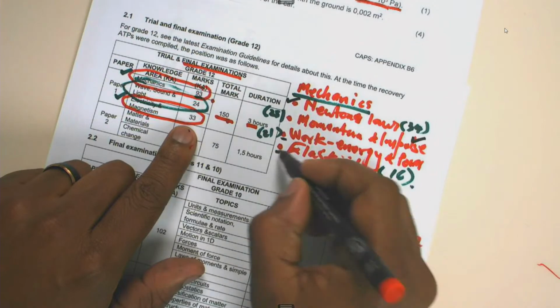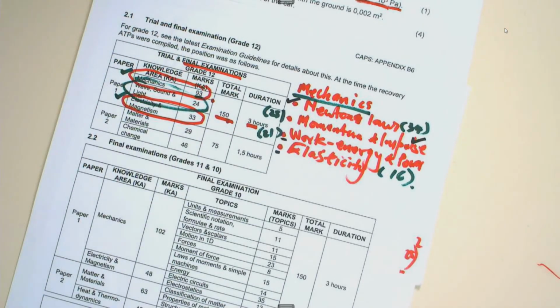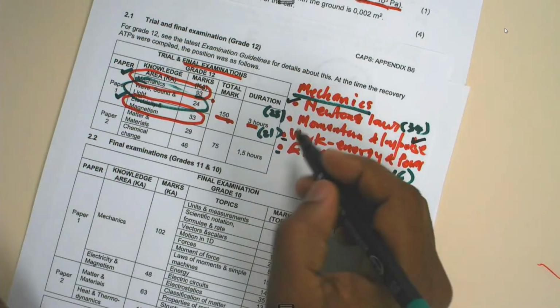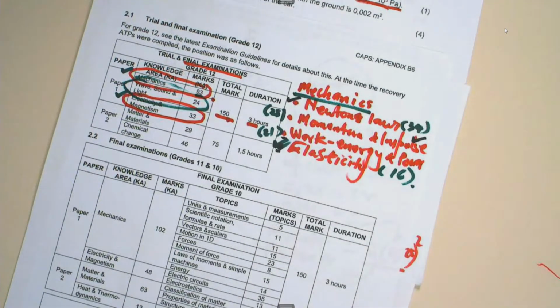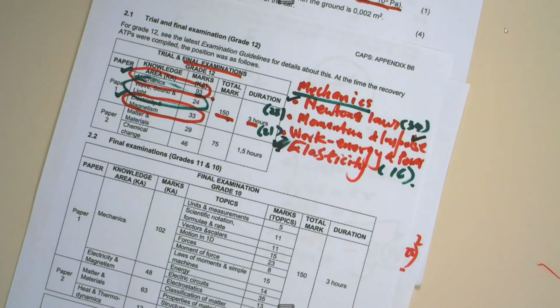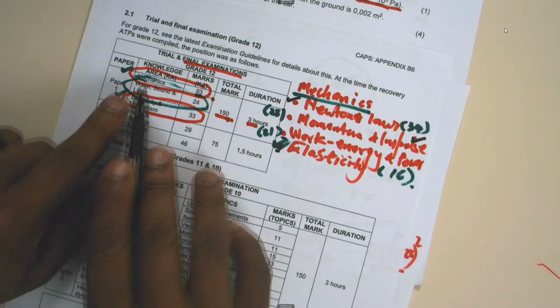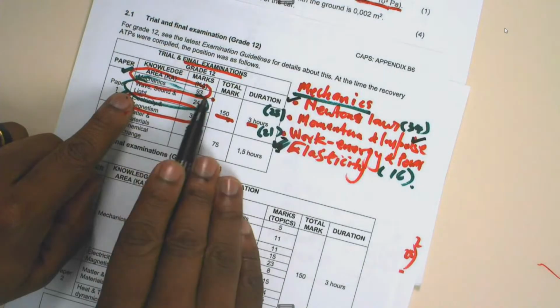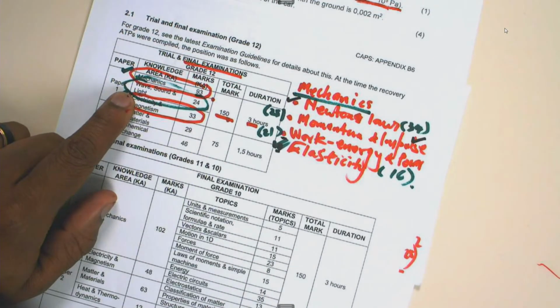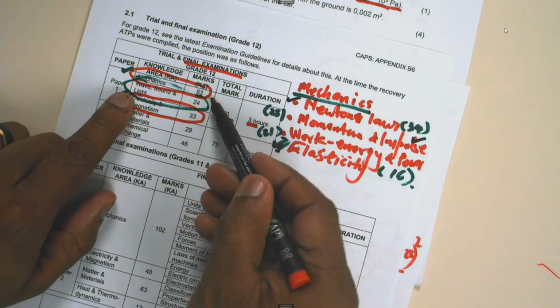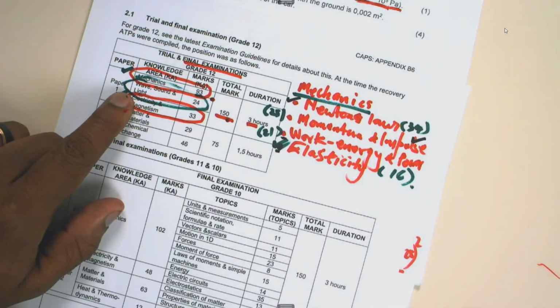So I can easily say we have now just completed elasticity, viscosity, and hydraulics. So I believe that moving forward, everything that has to do with mechanics, you will be able to get maximum marks, because now it's 93 out of the 150.